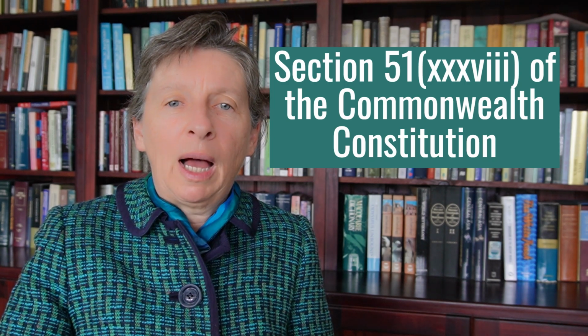Next, we have section 51(38) of the Constitution. It gives the Commonwealth Parliament power to make laws with respect to the exercise within the Commonwealth at the request or with the concurrence of the parliaments of all the states directly concerned of any power which can, at the establishment of this Constitution, be exercised only by the Parliament of the United Kingdom or by the Federal Council of Australasia. Now, let's not worry for present purposes about the Federal Council of Australasia. Maybe I'll do a video one day explaining it, but for present purposes, it's just not relevant here.